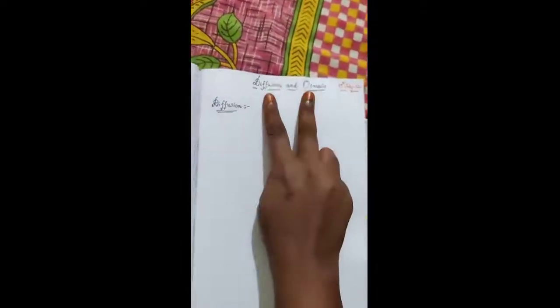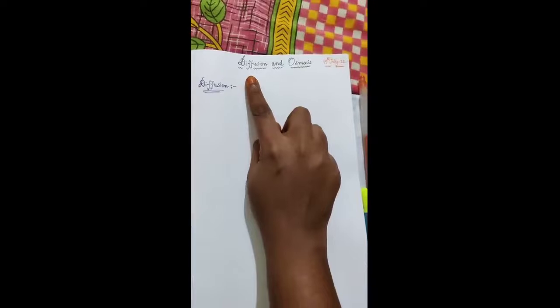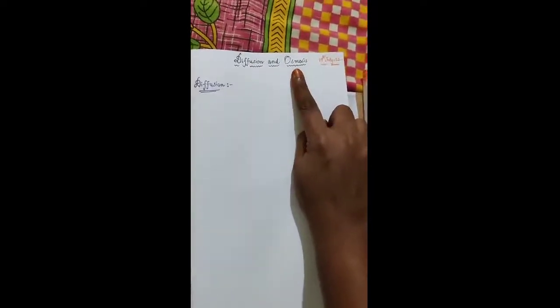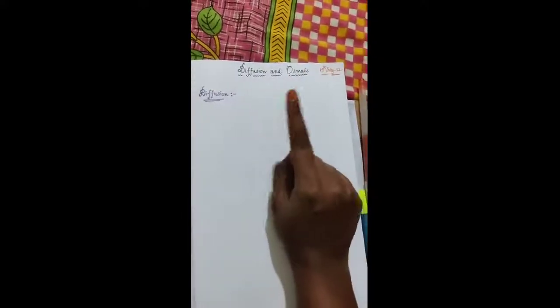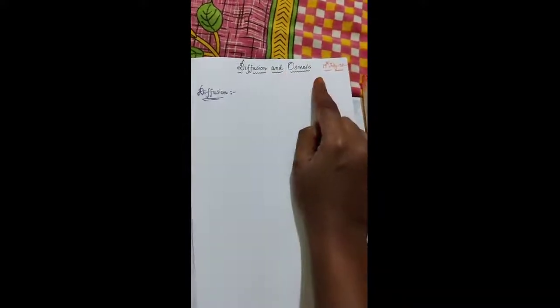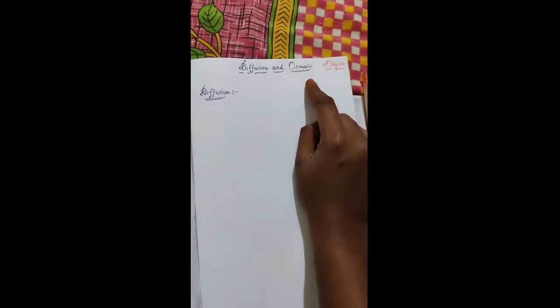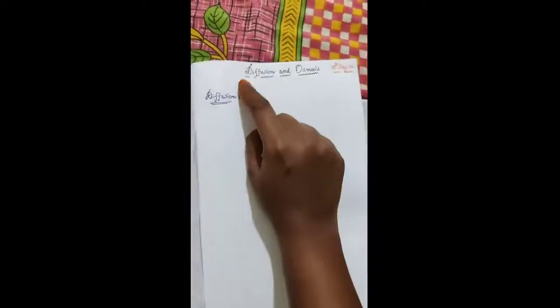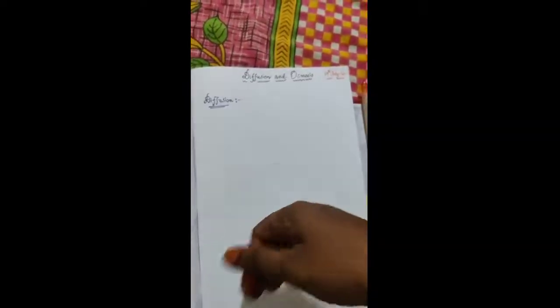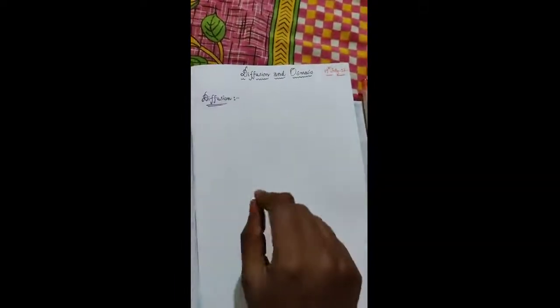There are two processes present: diffusion is one method and osmosis is another method, where the substances will move from one place to another, in our body, that is in a cell. Sometimes diffusion happens and some other times the osmosis process occurs as well. This diffusion and osmosis process occurs outside of our body, like in nature also.